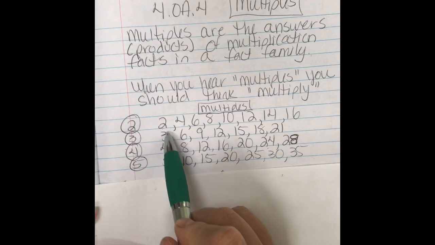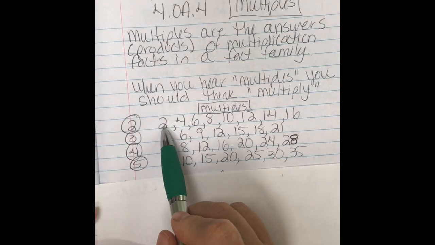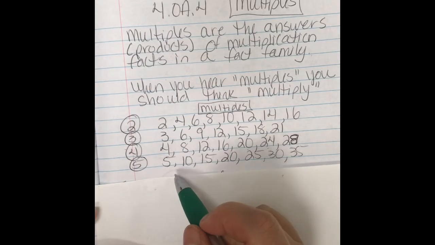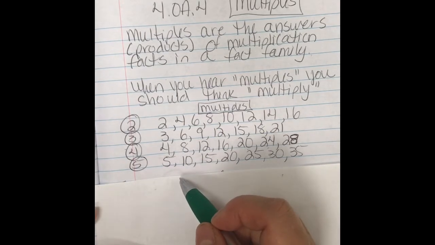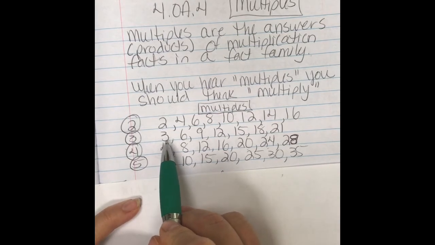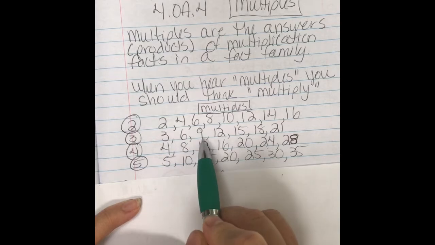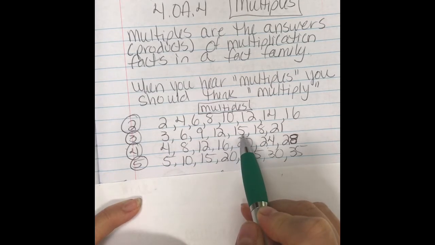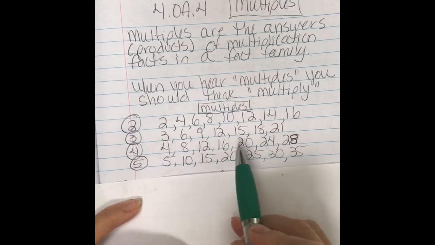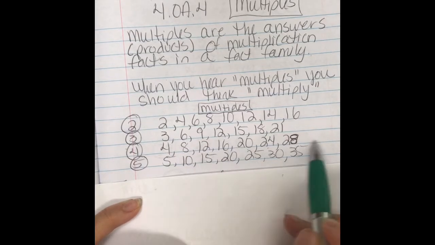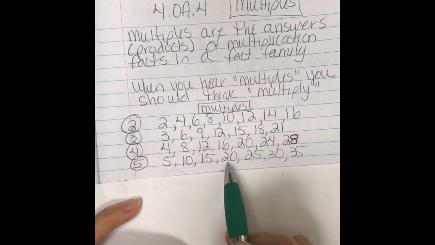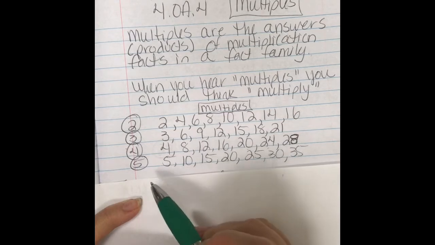The number is always a multiple of itself because 2 times 1, 3 times 1, 4 times 1, that is the answer to that multiplication sentence. And remember, multiples are products. Okay, so again, I just listed out here the multiples of 3. 3 times 1, 3 times 2, 3 times 3, 3 times 4, 3 times 5, and so on. 4 times 1, 4 times 2, 4 times 3, 4 times 4, 4 times 5, so on. 5 times 1, 5 times 2, 5 times 3, 5 times 4, and so on. So that's all you do for multiples.